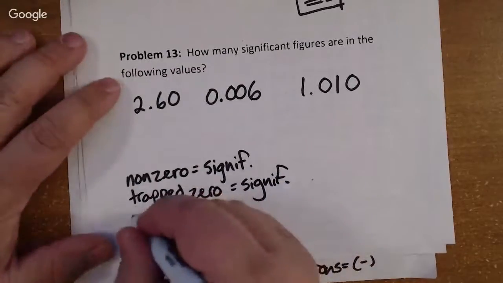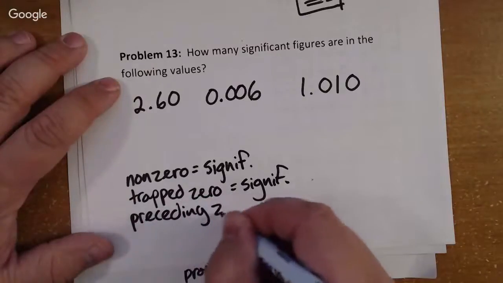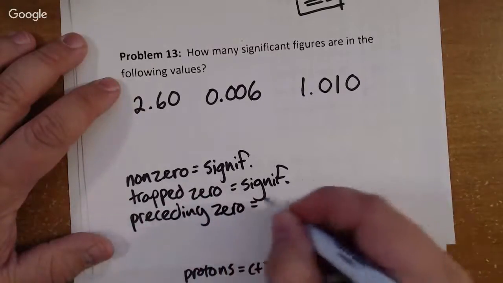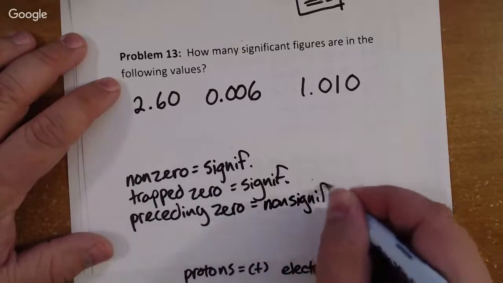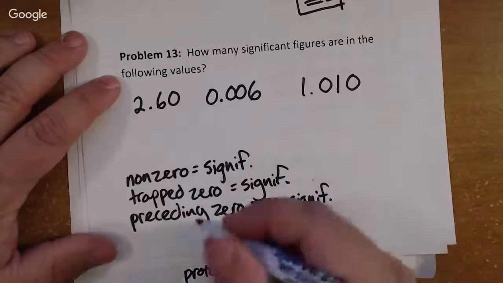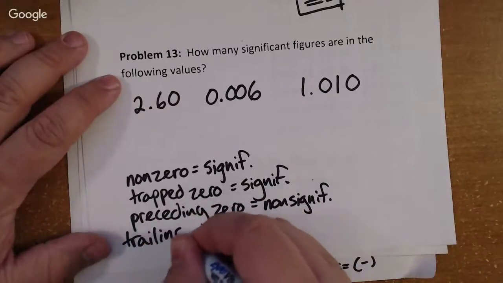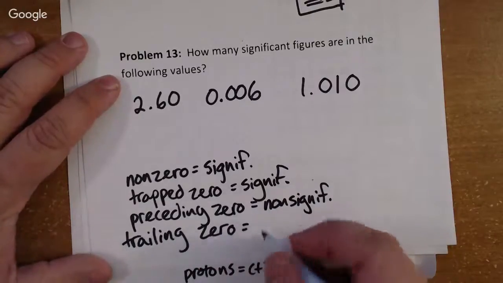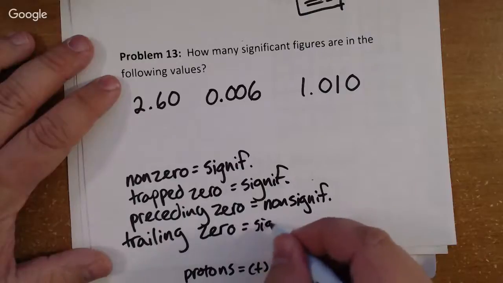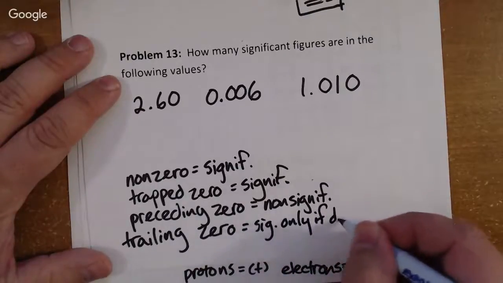If you have a preceding zero, that's going to be non-significant. And the last rule was trailing zeros are going to be significant only if a decimal place is present.